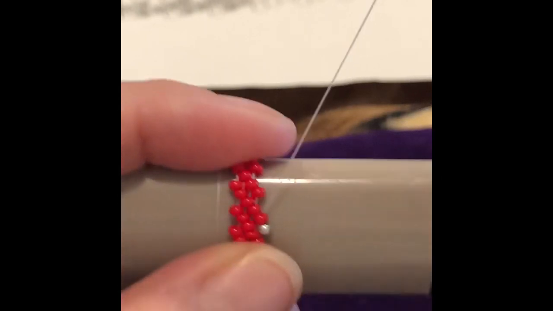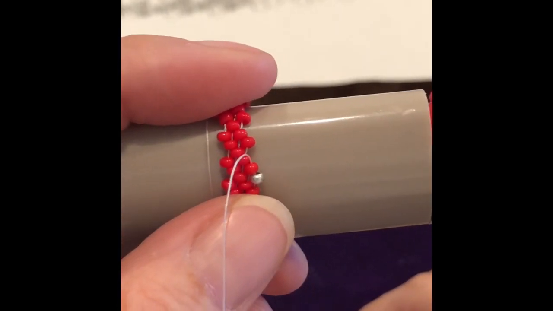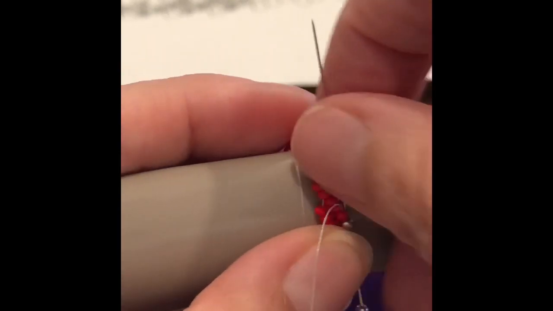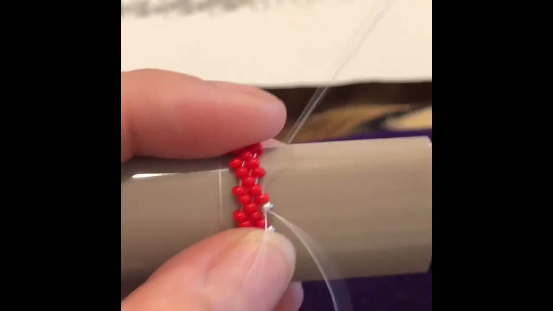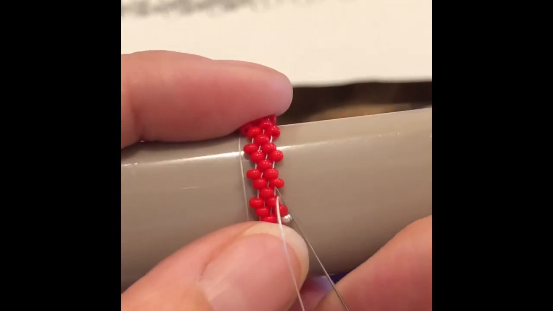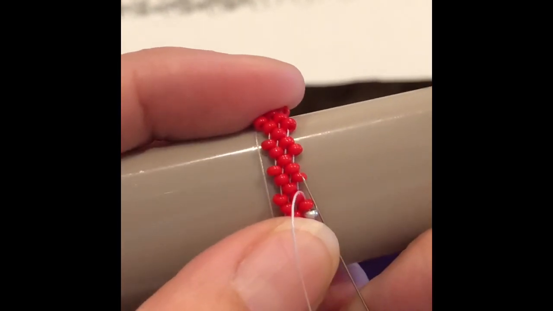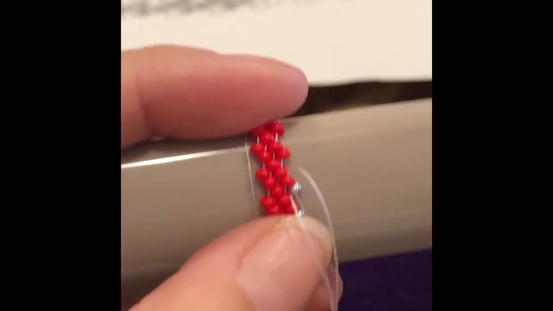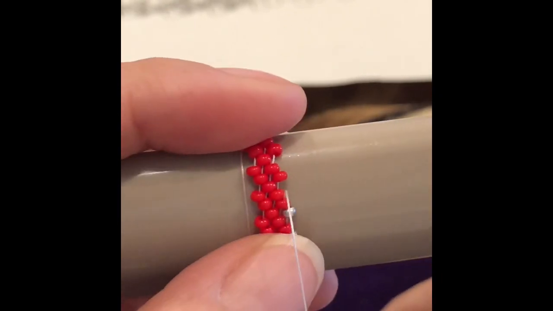Once I get going, once I start beading, I kind of get lost in my thoughts as to all the patterns I could make, all the colors I could use. And by the time I finish a project, I already have a number of projects that I've already started in my mind.